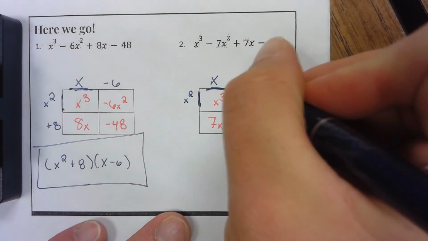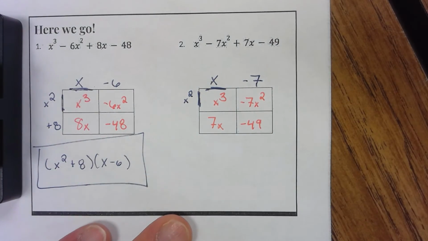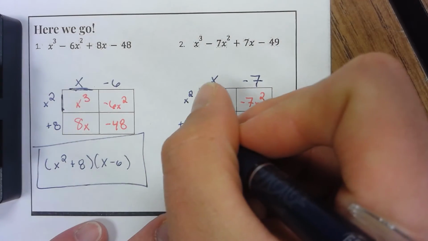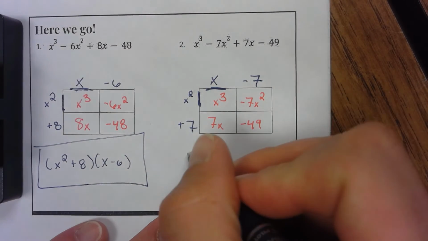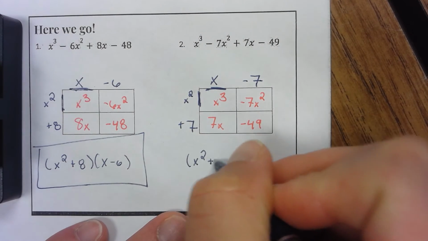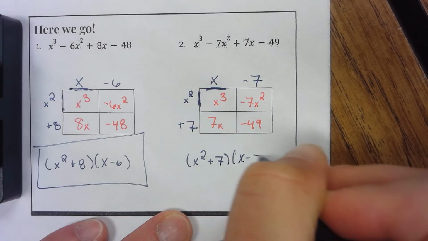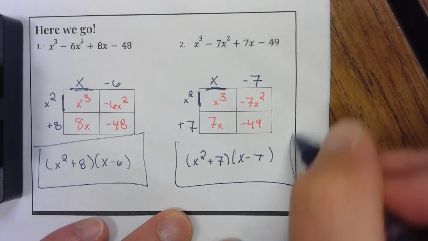So x squared times negative 7 is negative 7x squared. X times positive 7 is 7x. And 7 times negative 7 is negative 49. So this factors to be x squared plus 7 times x minus 7. And we're done.